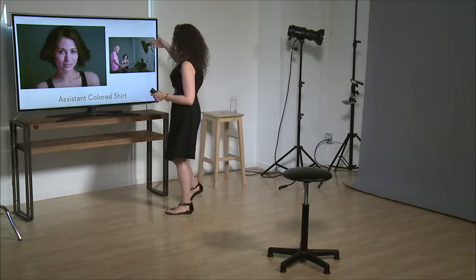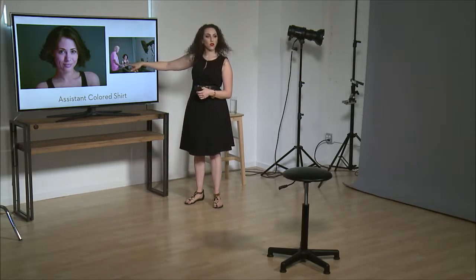But it's more than that. If he's wearing a light gray shirt, maybe a whitish gray shirt, it's still going to influence the image because the light's going to bounce off of him and fill in those shadows. The only thing I can have my assistants wear that isn't affecting my actual image and actual skin tones is solid black. So everybody has to wear solid black, which is really funny.